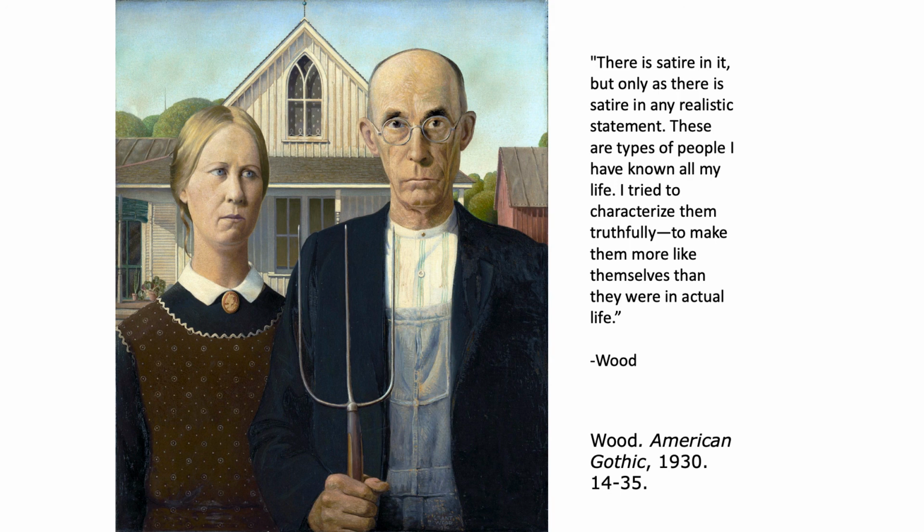Wood said that there is satire in it, but only as there is satire in any realistic statement. These are types of people I have known all my life. I tried to characterize them truthfully to make them more like themselves than they are in actual life.